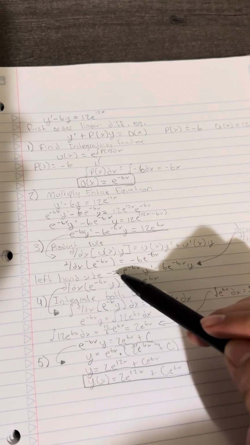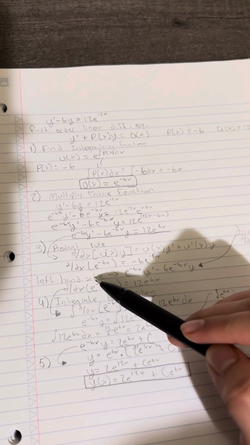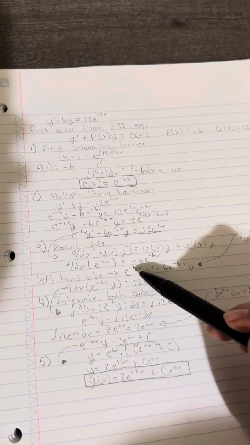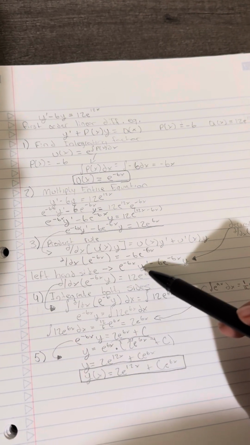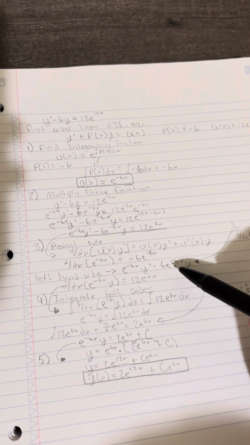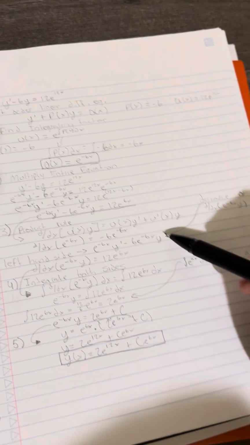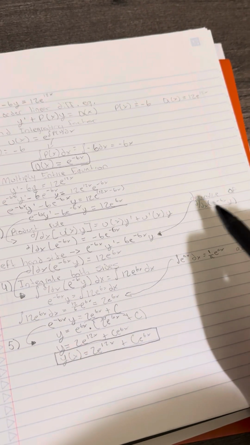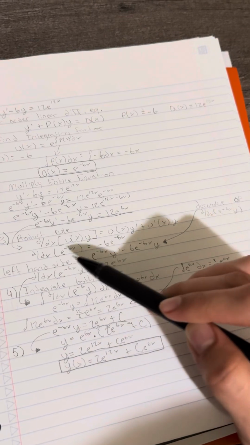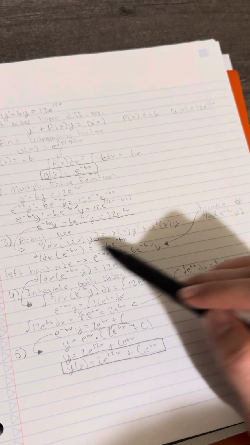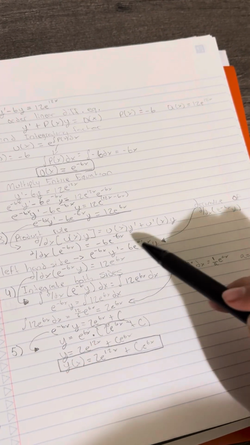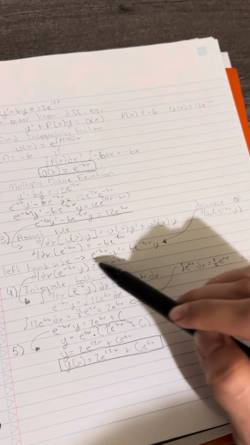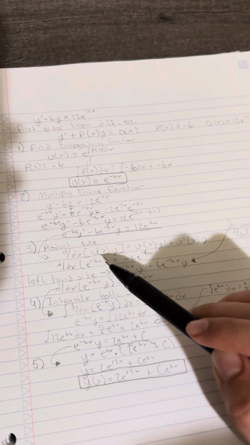So the left hand side, e to the -6x y prime minus 6e to the -6x y, would be the derivative of e to the -6x y.